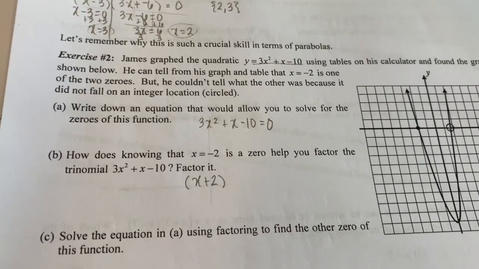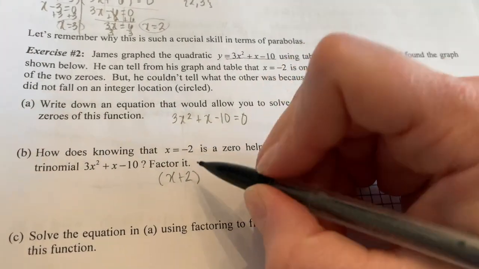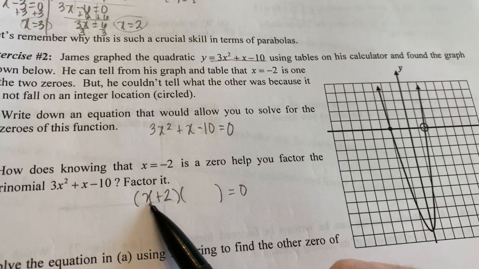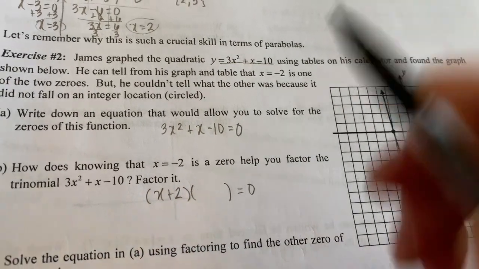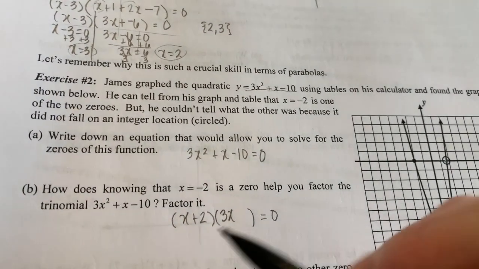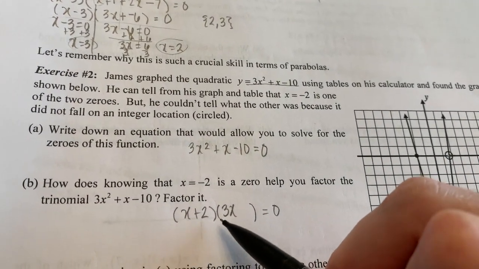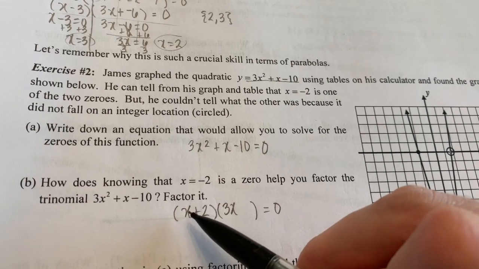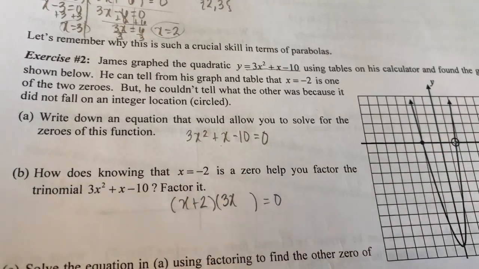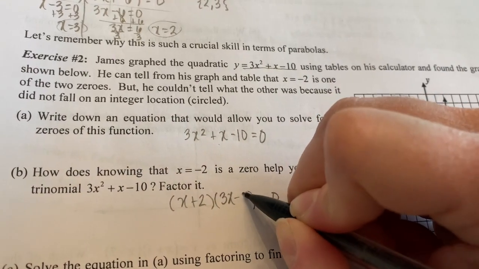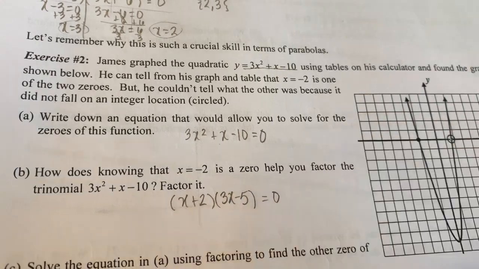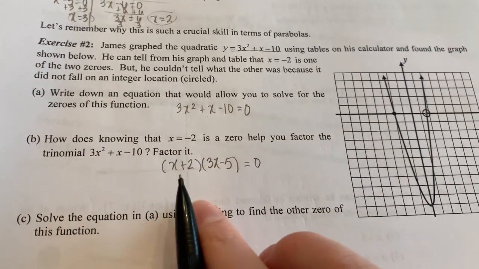So while you would normally be using grouping here, you can try to figure this out and see what times x is going to give me 3x squared. So you know it's got to be 3x. And now you're going to think to yourself, I'm going to have this 6x, oh my gosh, sorry, and then adding something to that should give me x. So it's going to have to be negative 5. And if you weren't able to figure it out from there, you know that you have to have negative 10. So 2 times what would give you negative 10. So that's just one way of doing it.